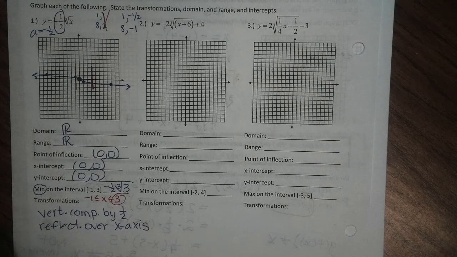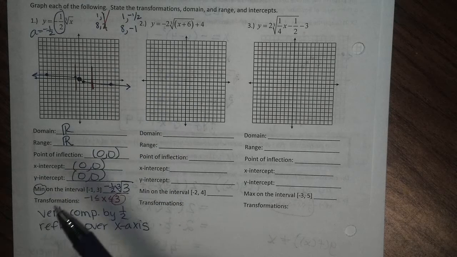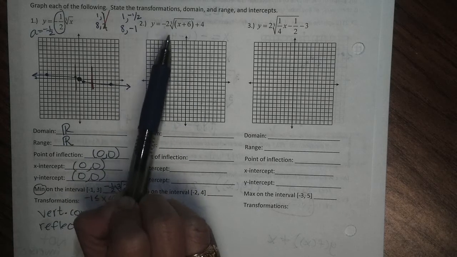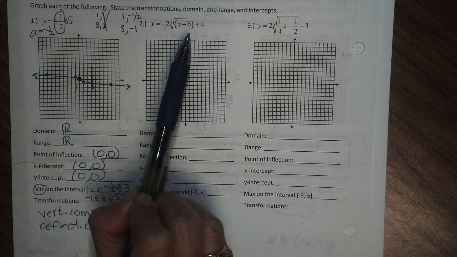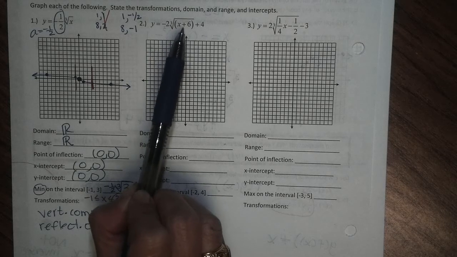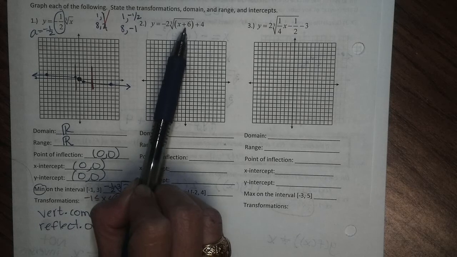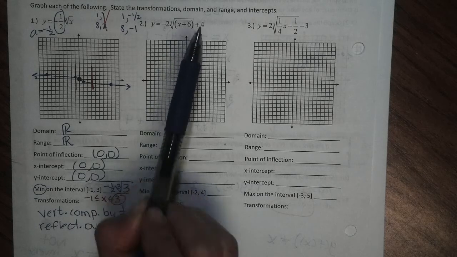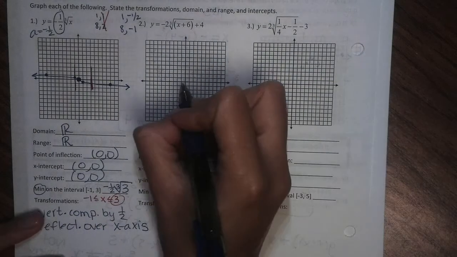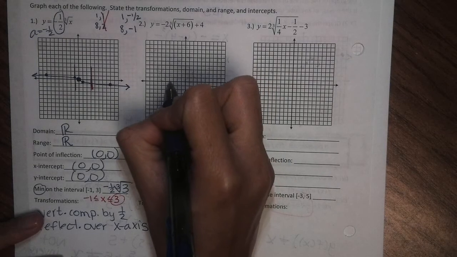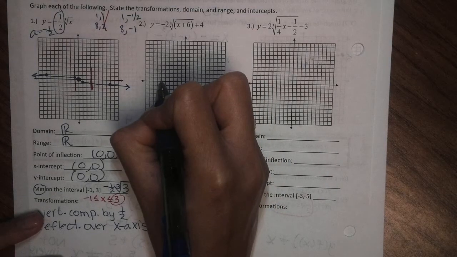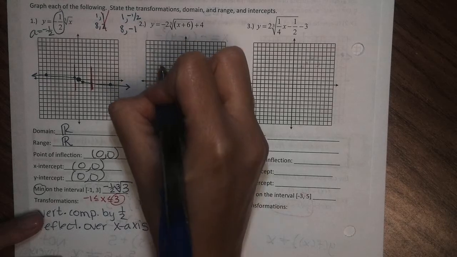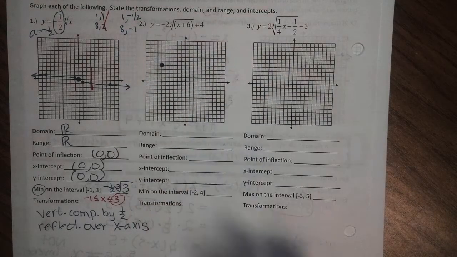Alright, I need you to try examples 2 and 3 and see if you can figure them out. But on number 2, here's what I would do. If I were to graph example 2, first I would graph the inflection point. Because it says x plus 6, that means it is shifted to the left 6 and then up 4. Left 6: 1, 2, 3, 4, 5, 6. And then up 1, 2, 3, 4. Okay, so here's the inflection point on number 2.